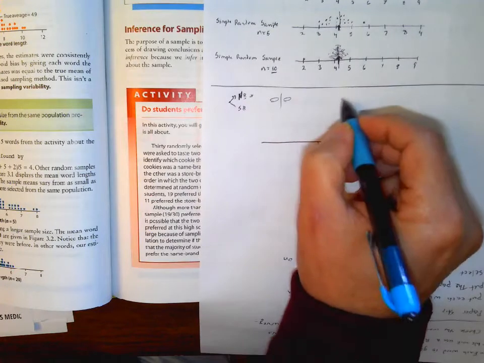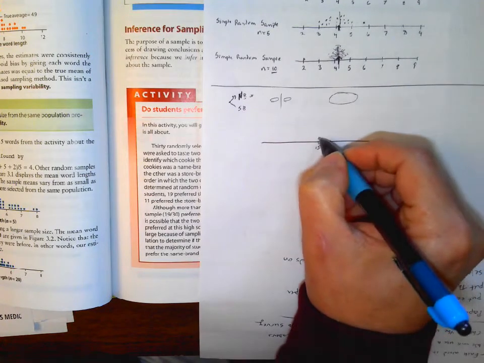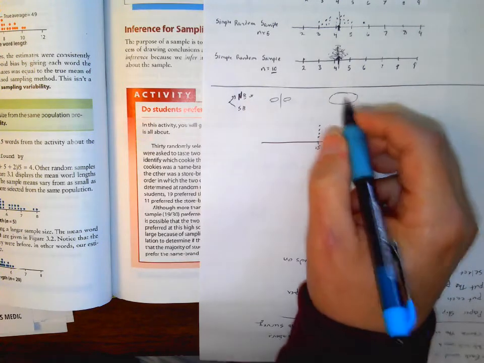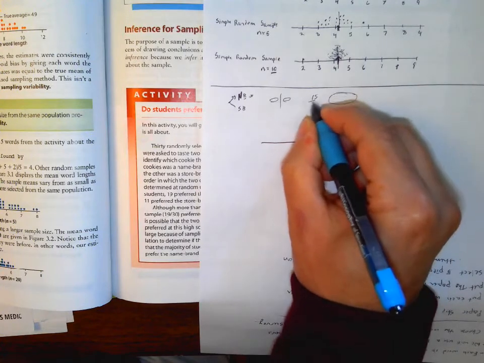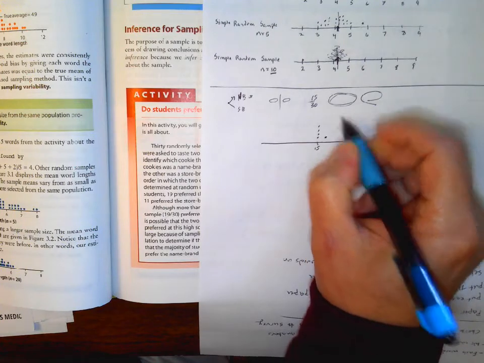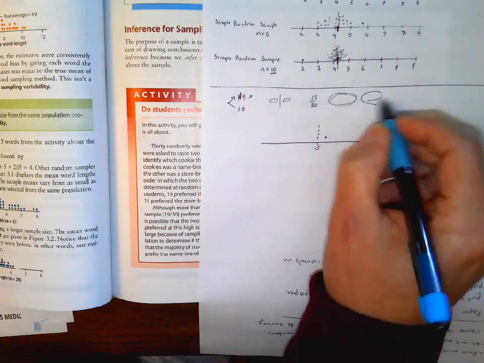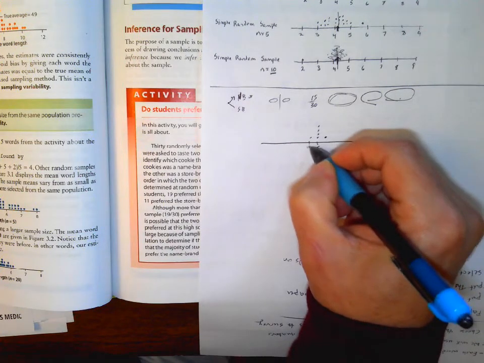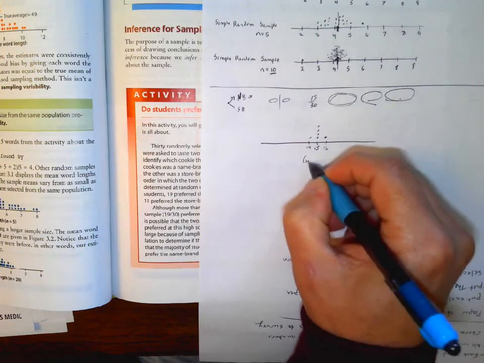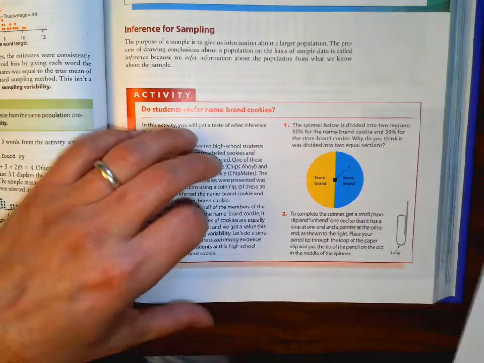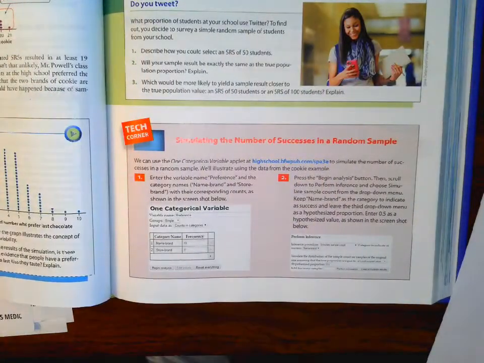If I take this group of 30 people, usually about 15 out of 30 times, they would be able to tell which one it is, right? But if I take another group of 30 people, they might have 16 people that can guess. And sometimes if I take another 30 people, I might have 14 people that guess the name brand. This is the number that guess the name brand cookie. So if we would do this over and over and over again, we would get some variability.